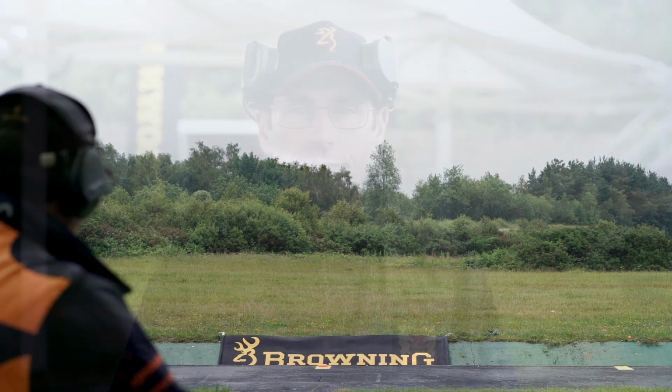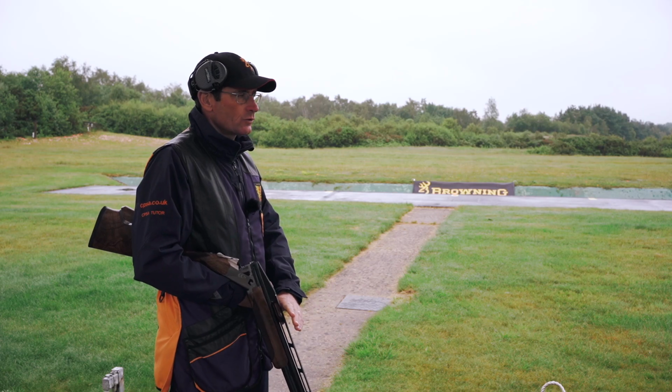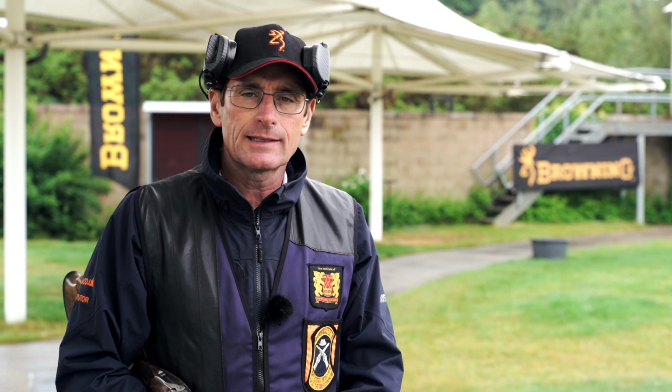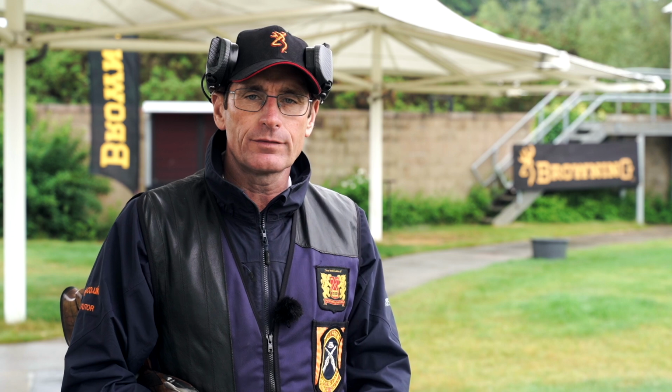The selection of the referees normally comes from the squad who has just shot, and they will stay behind and referee the next squad. Another big difference between ABT and down the line is the target itself.